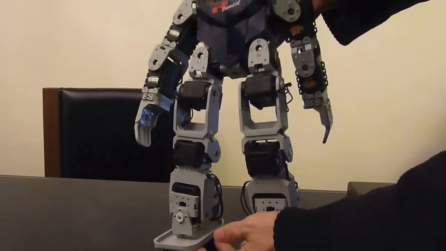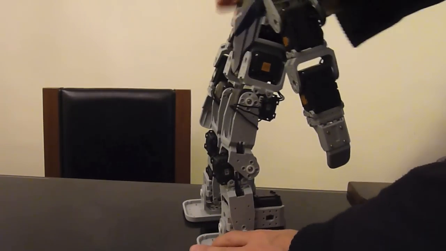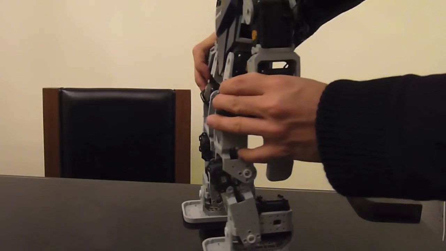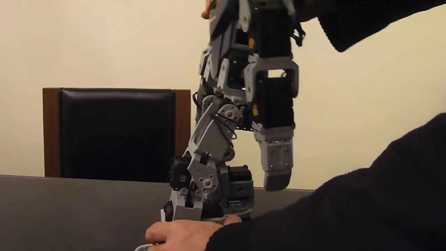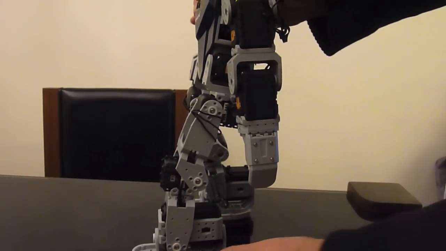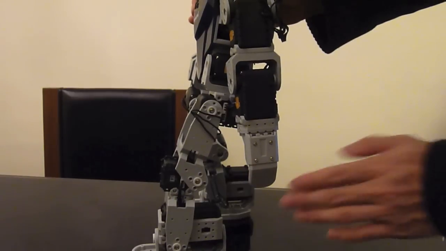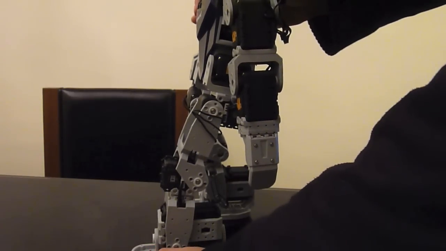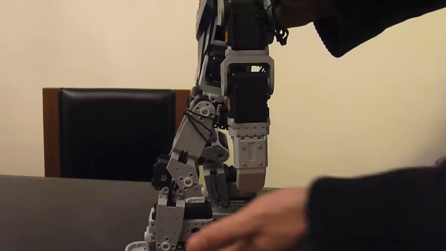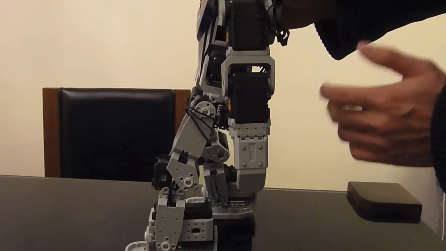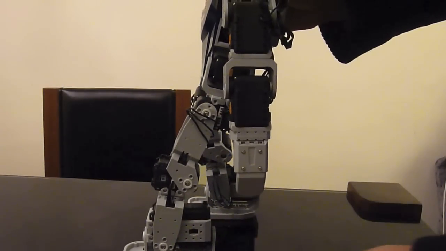The advantage of this is, let's say you have the robot standing up like this, and you want to shift the foot forward and keeping the foot flat on the ground. You can just basically say, I want the foot to move forward by X amount, and it will basically calculate all the different joint angles there. So you don't have to worry about keeping the foot flat.